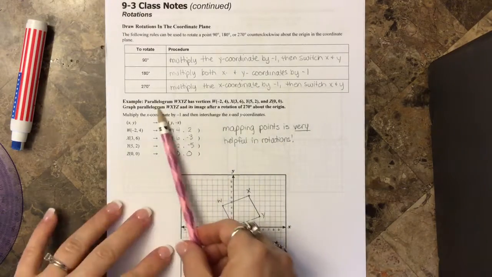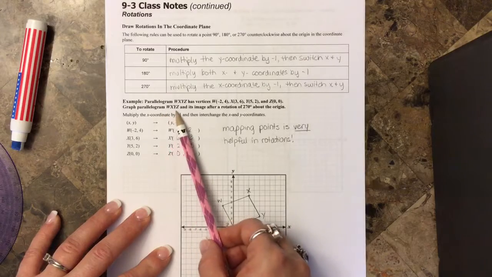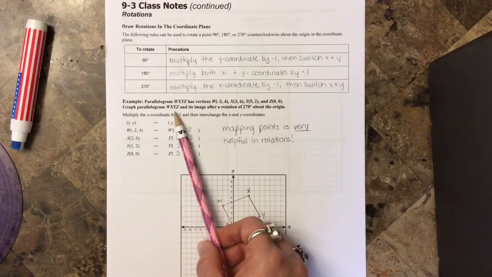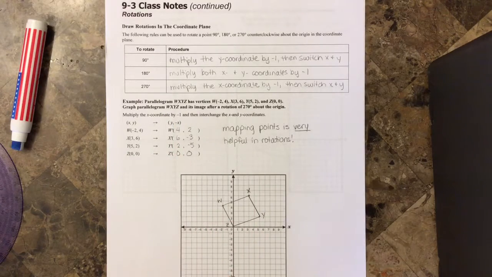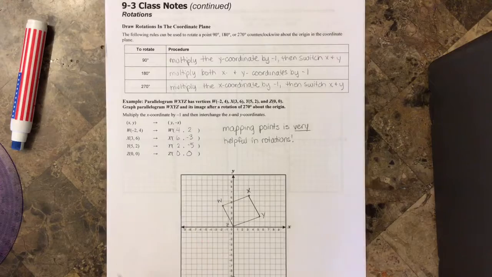So there's this parallelogram, and they give you the coordinates, and I've plotted it here, and they want you to map the new one after you rotate it 270 degrees. So if you think about it, 270 degrees is 3 quadrants away. So x, which is in quadrant 1, will go to 2, 3, and then it'll end up down here in quadrant 4, and so forth, because 270 is 3 quadrants away, or the third one.